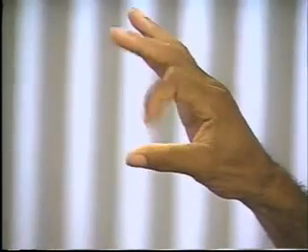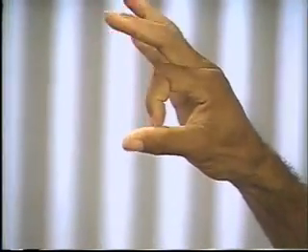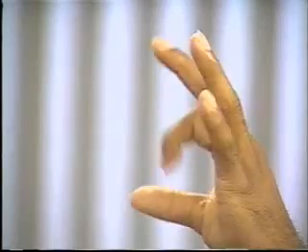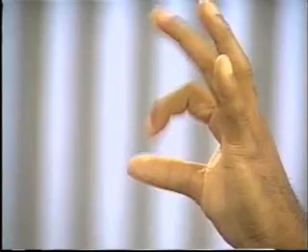Ask the patient to tap the distal joint of his thumb with the tip of his index finger as rapidly as possible. Now do this with the other hand. Again, observe the movement's speed, rhythm, and smoothness.